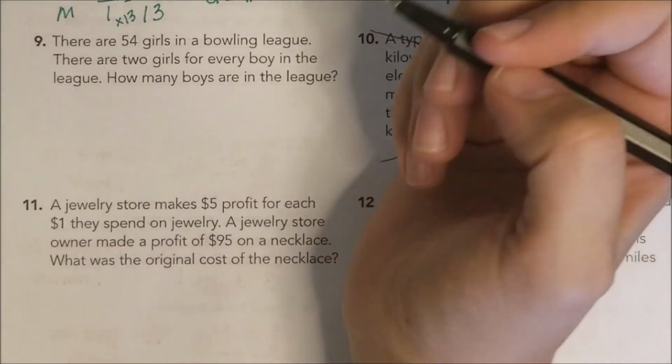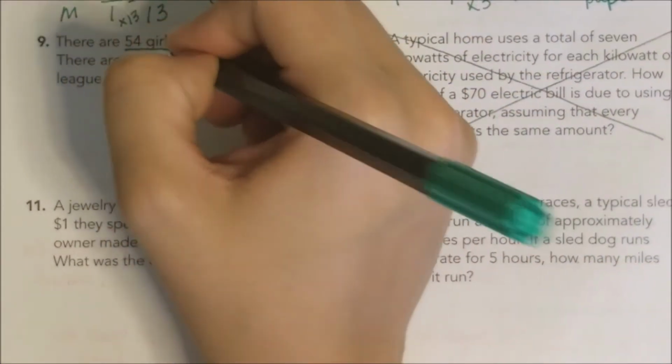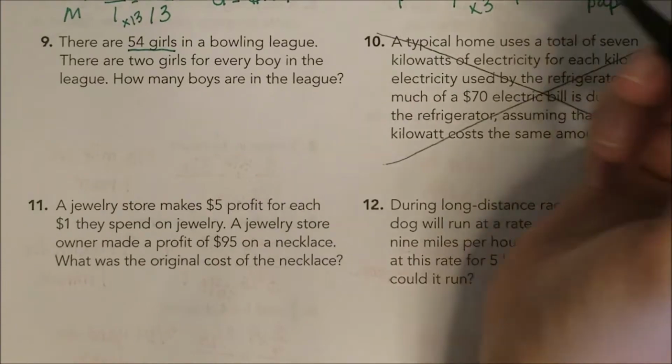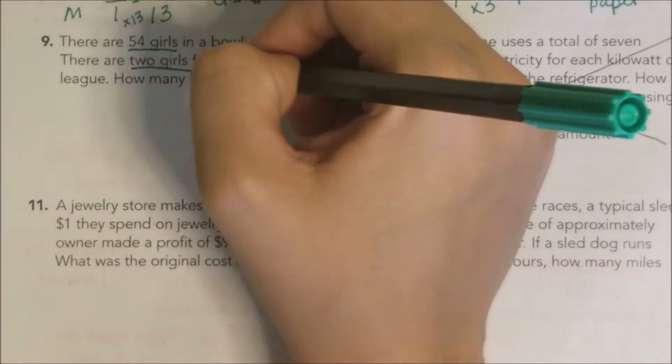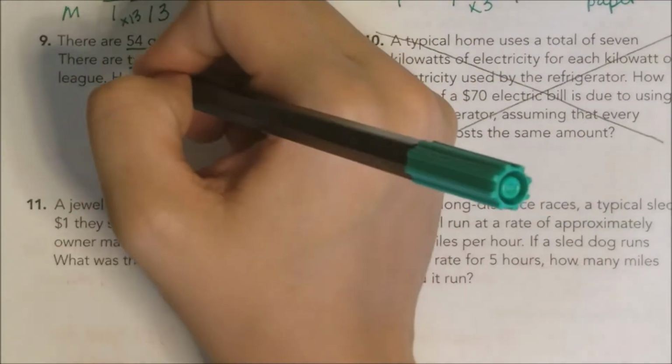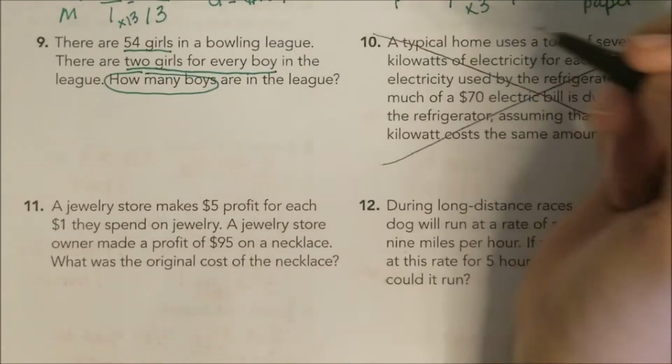Number 9. There are 54 girls in a bowling league. There are 2 girls for every boy in the league. How many boys are in the league?